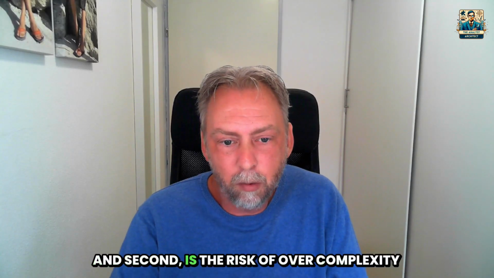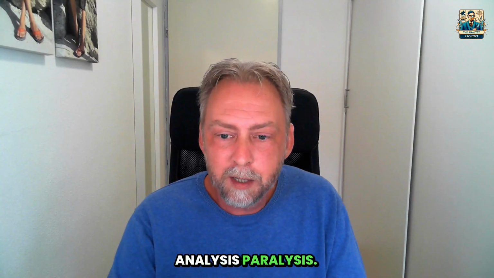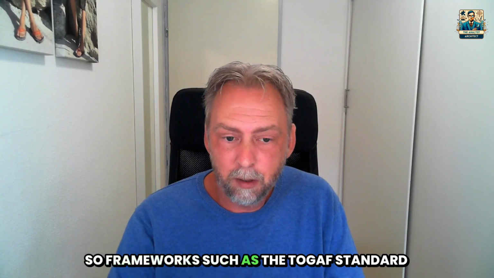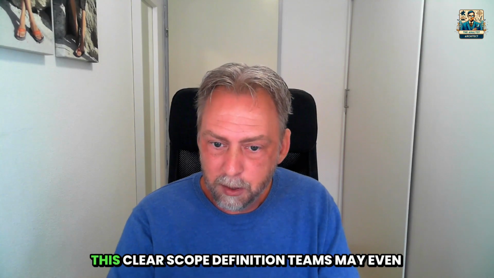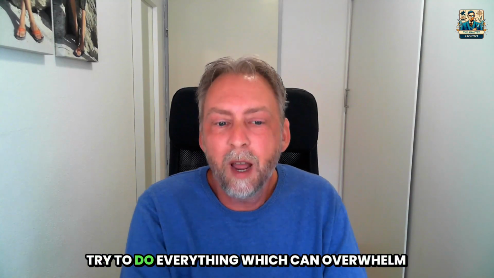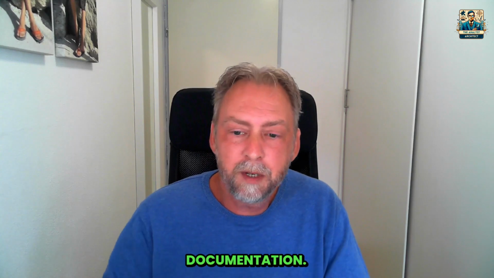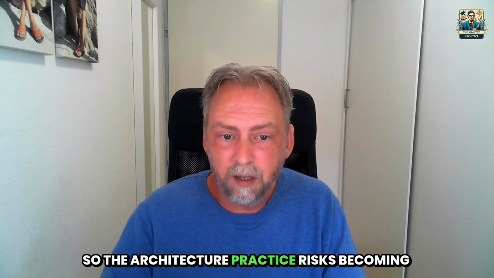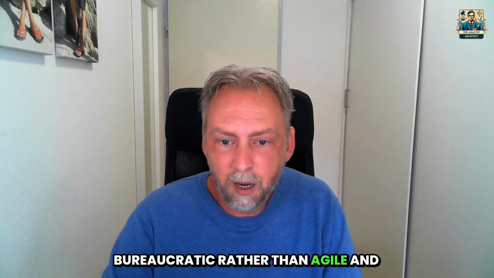And second, there is the risk of over complexity and what is called analysis paralysis. So frameworks such as the TOGAF standard can be very detailed, and without having a clear scope definition, teams may even try to do everything, which can overwhelm stakeholders with unnecessary documentation. So the architecture practice risks becoming bureaucratic rather than agile and pragmatic.